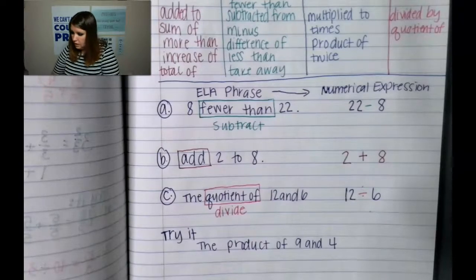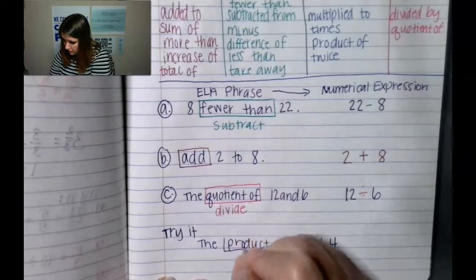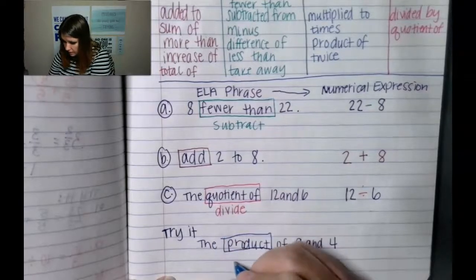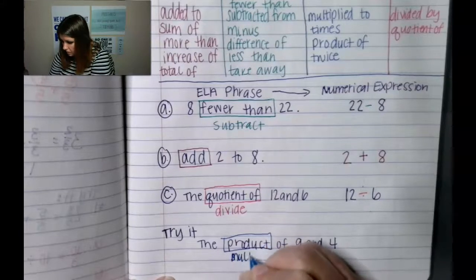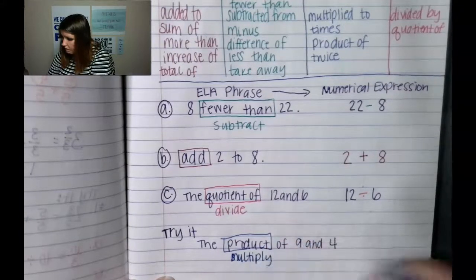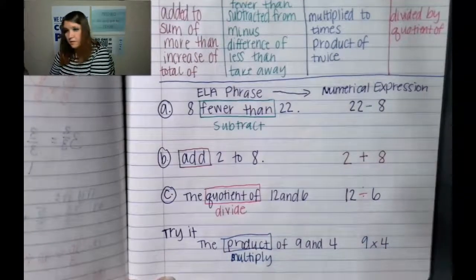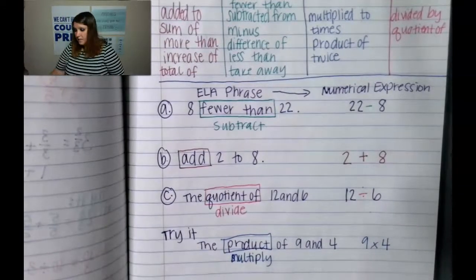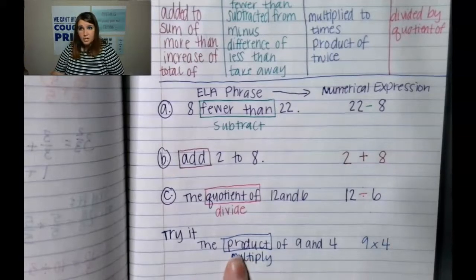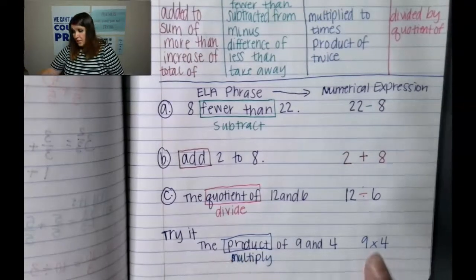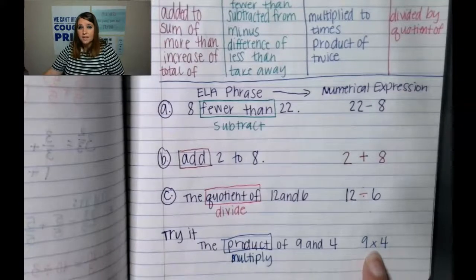All right, product is my clue word. It tells me to multiply. And I need to multiply 9 and 4. Again, I'm taking it from a language arts phrase and I'm turning it into a math phrase.